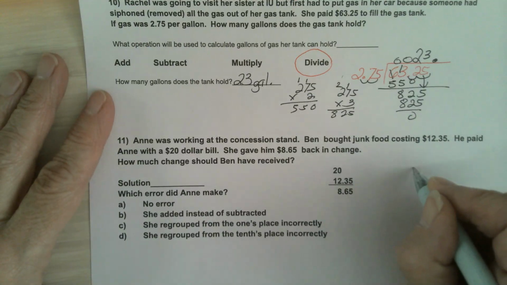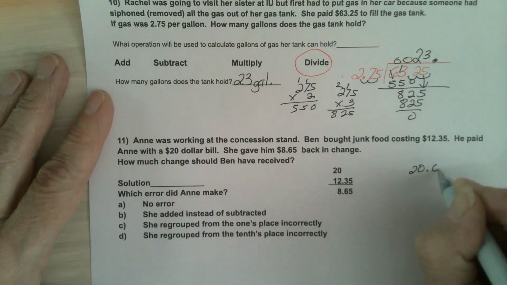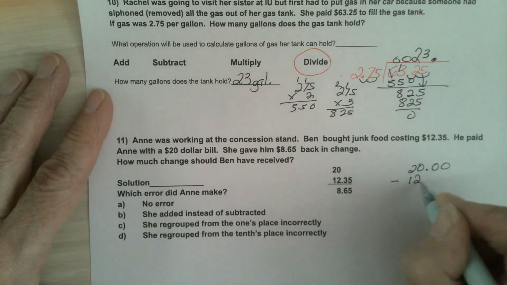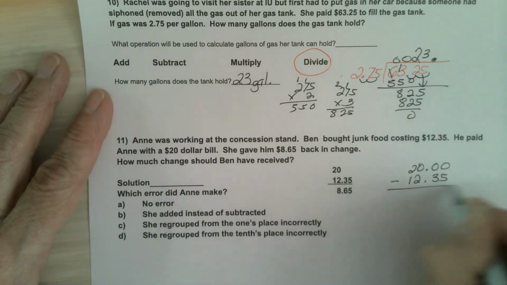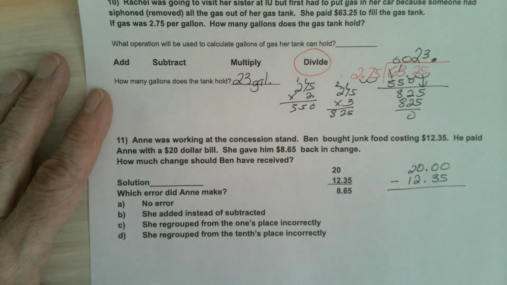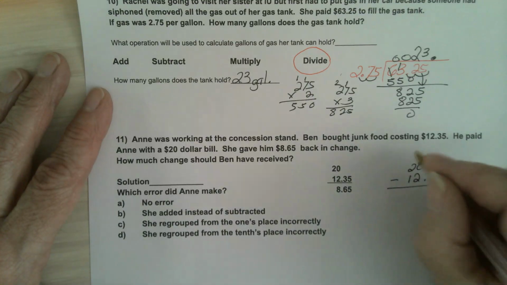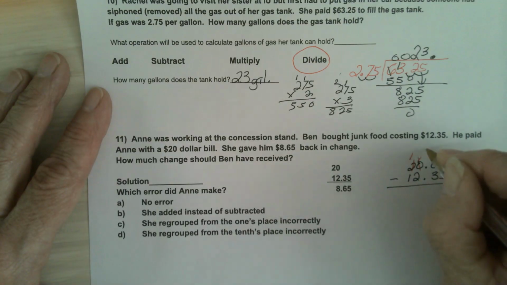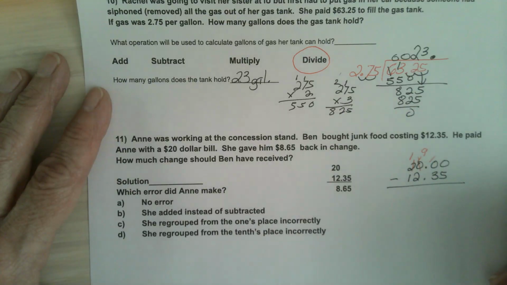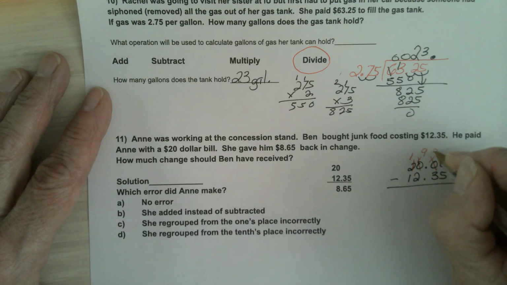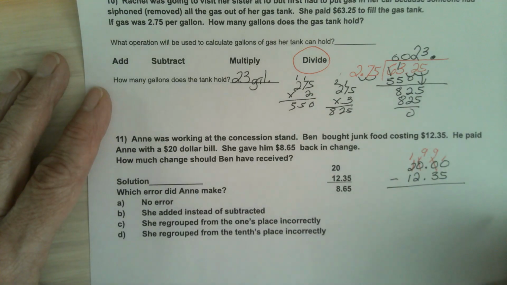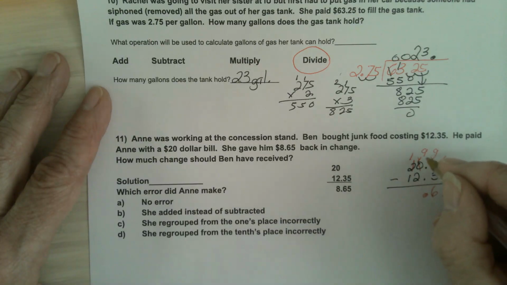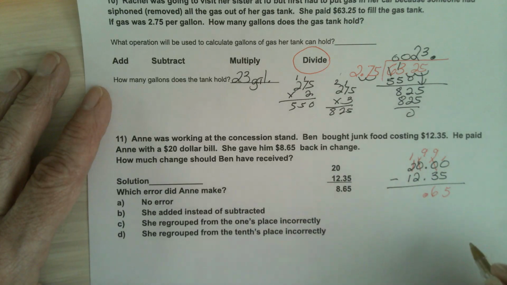Well, you'll have 20.00 minus 12.35, right? Well, you got to go all the way over to the 2 and borrow from the 2. It turns into a 1, that turns into a 10. Borrow from the 10, it turns into a 9, so that can turn into a 10. Borrow from the 10, it turns into a 9, so that can be a 10. 10 minus 5 is 5. 9 minus 3 is 6. So far, so good. But what's 9 minus 2?